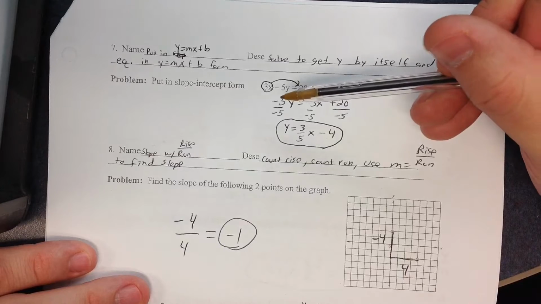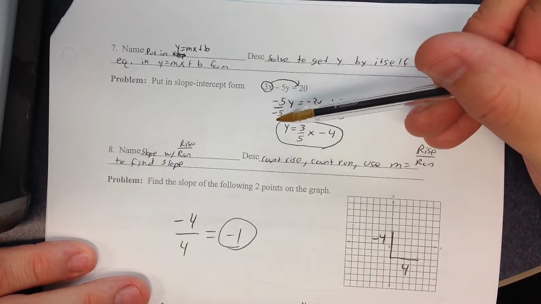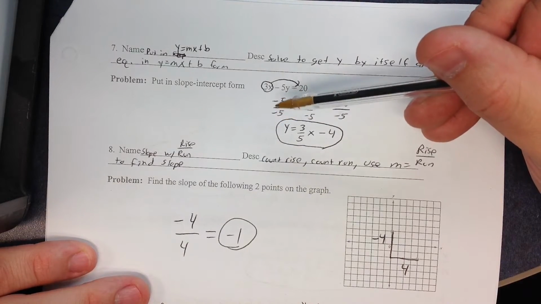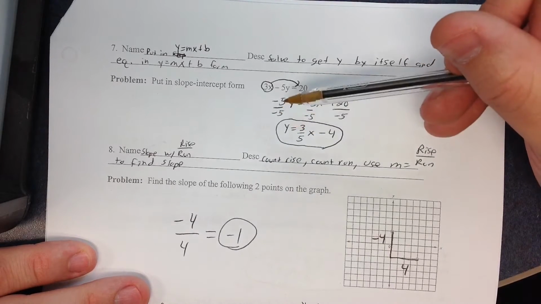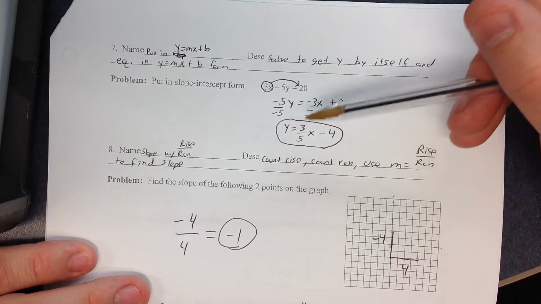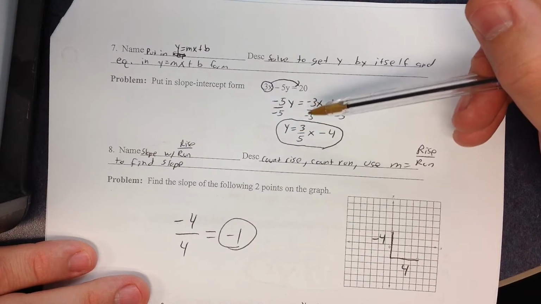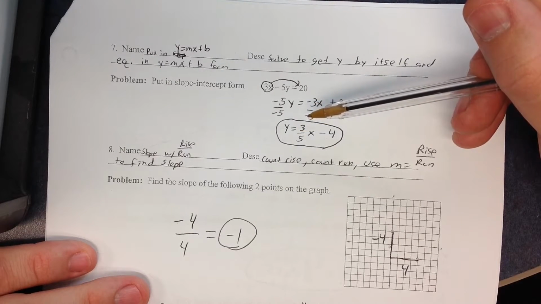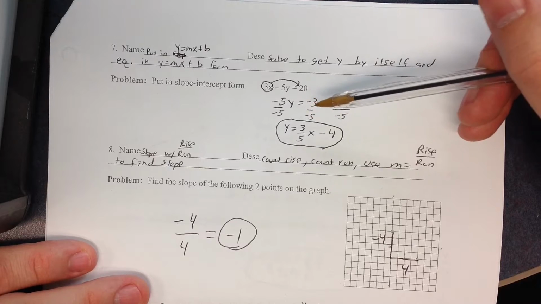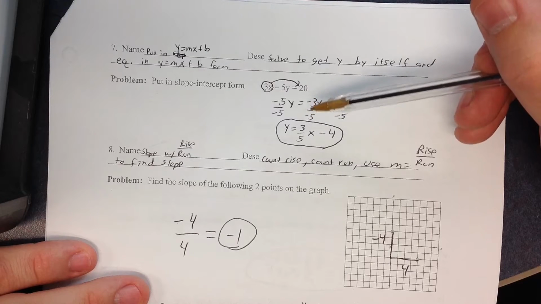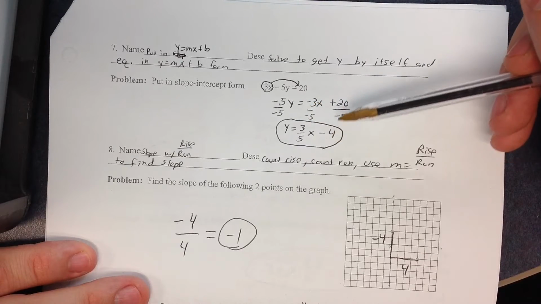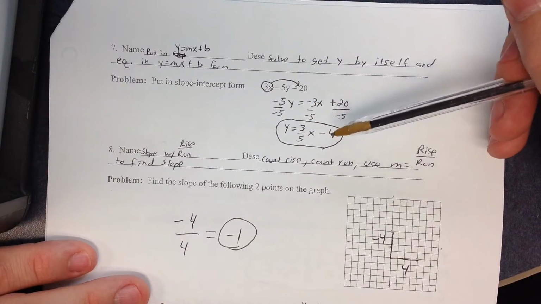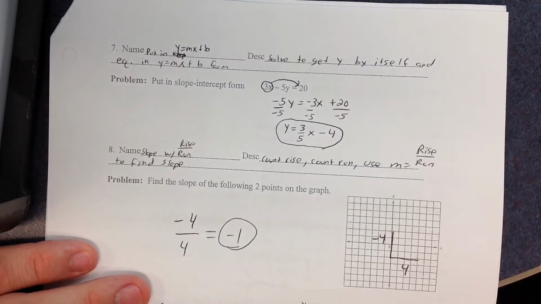What a lot of you forgot this time was to bring down the negative 5 when you divide, because there was a negative. So we're dividing everything by a negative 5. So that leaves me with y equals. Now here, a negative divided by a negative, even though they don't reduce, negative 3 over negative 5 becomes a positive 3 over 5 because a negative divided by a negative is a positive. 20 divided by negative 5 is negative 4.